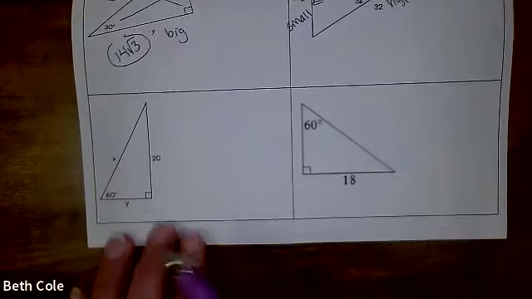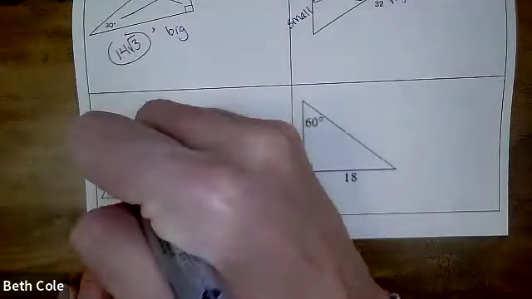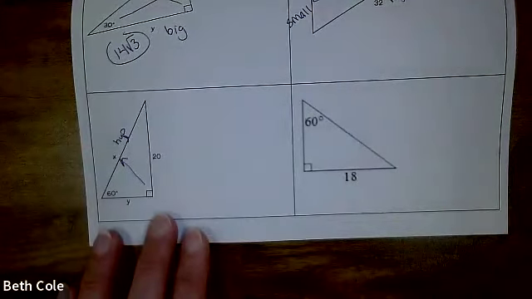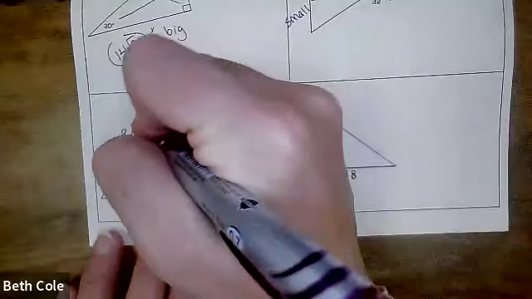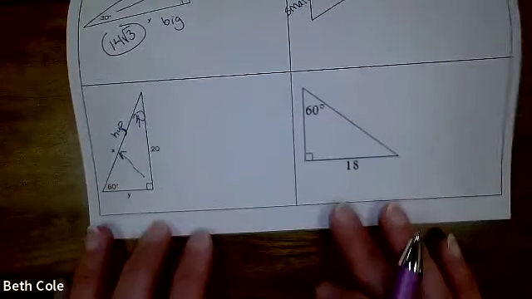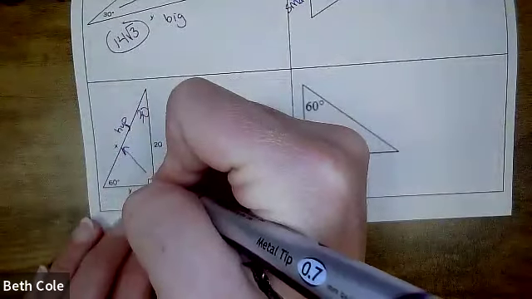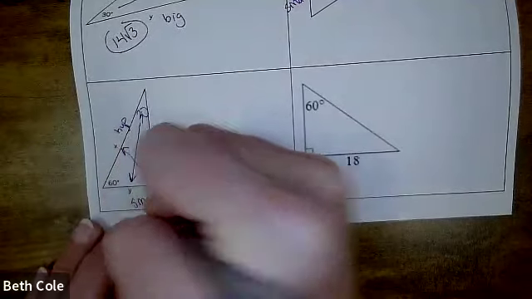So find the hypotenuse first. Which one's the hypotenuse, the X, Y, or the 20? Yeah, X is the hypotenuse. Now, I don't have a 30 labeled. This one's 60, so I know the other angle is 30. It's a 30, 60, 90. So which one's the small one? Across from 30 is Y. Y is your small one.